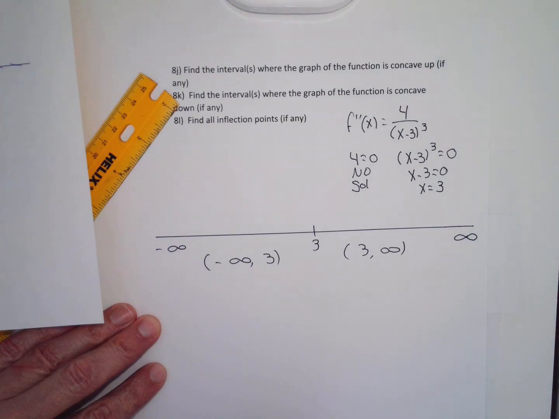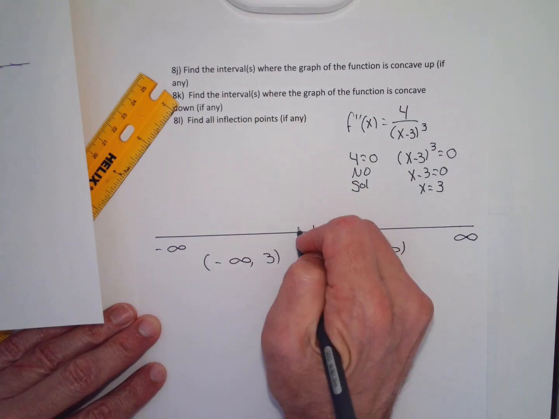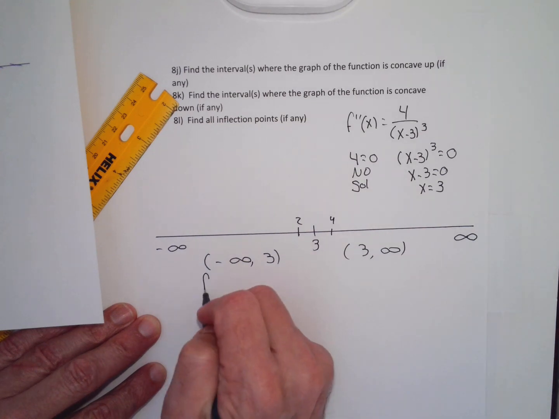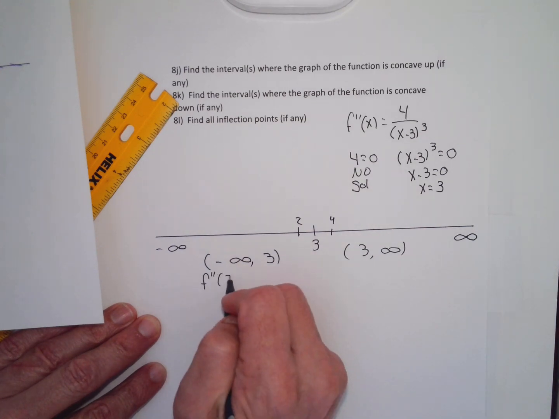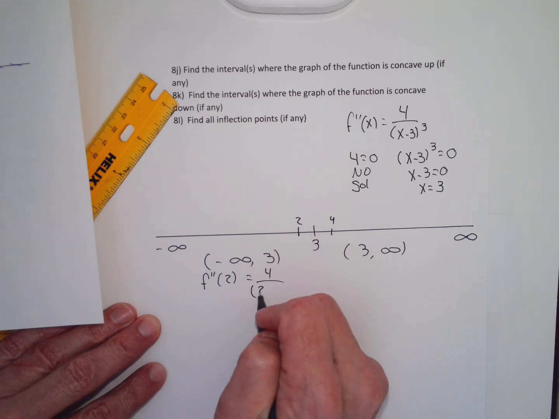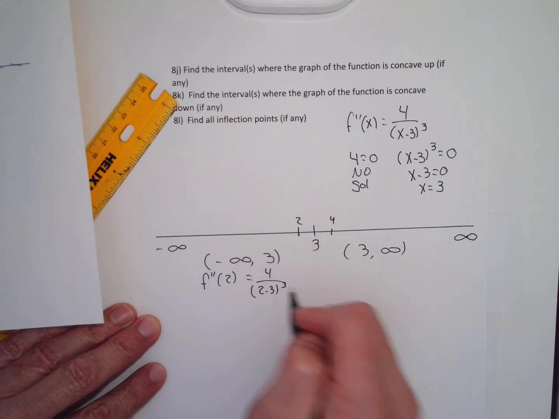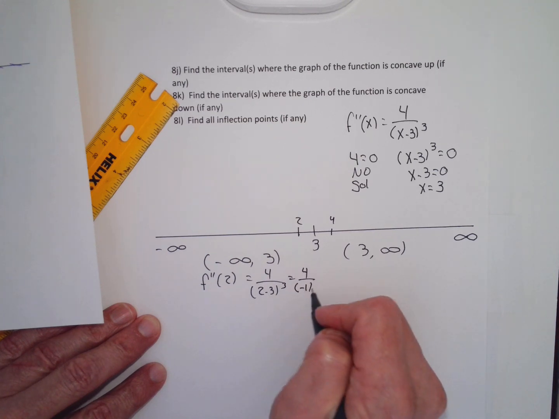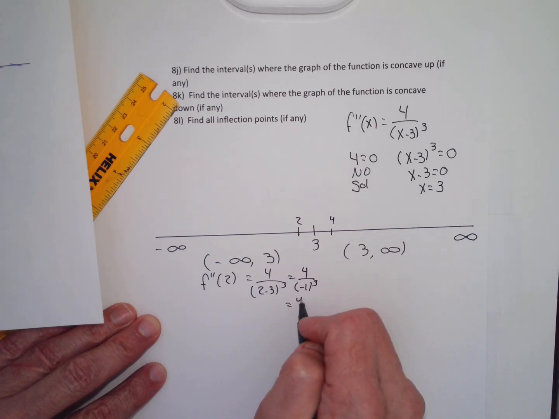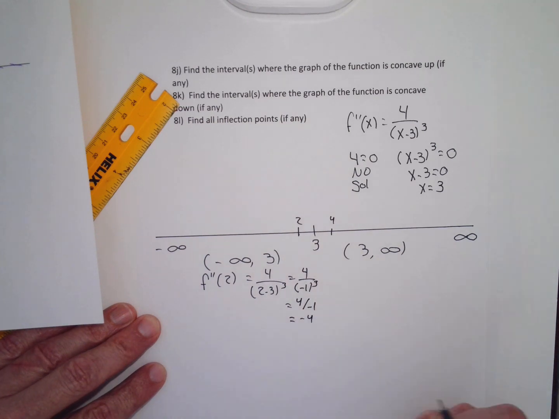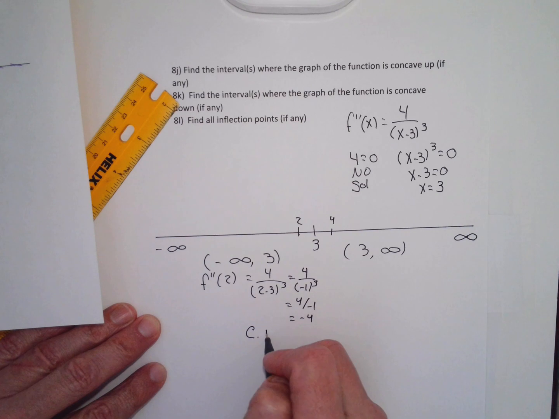make my intervals. In the first interval, I'm going to plug in 2. In the second interval, I'm going to plug in 4. I'm going to take the second derivative and evaluate it at 2 and get 4 over 2 minus 3 cubed, which is going to be 4 over negative 1 cubed, which is 4 over negative 1, which is negative 4. And when I get negatives, the graph is concave down.